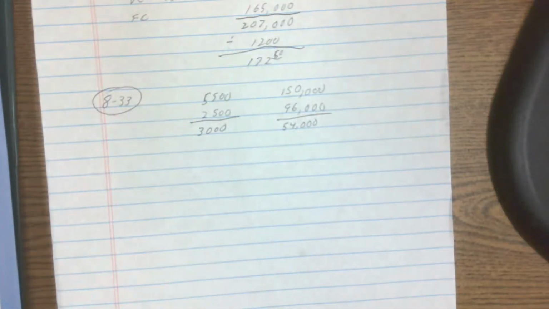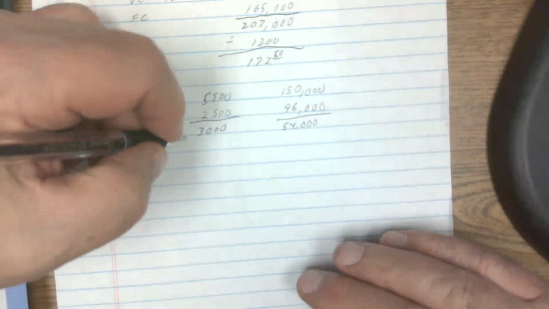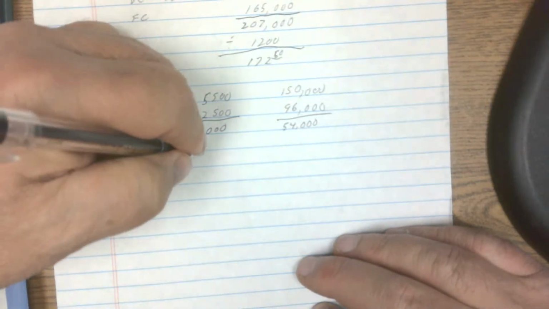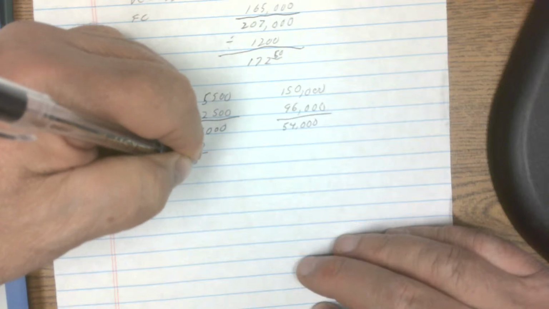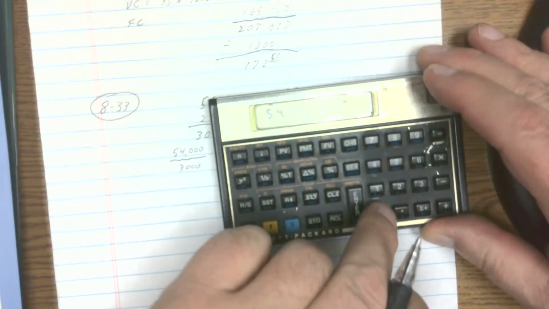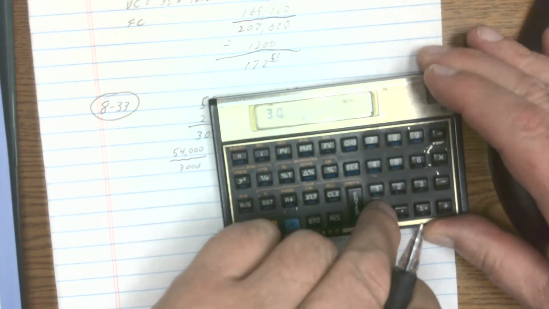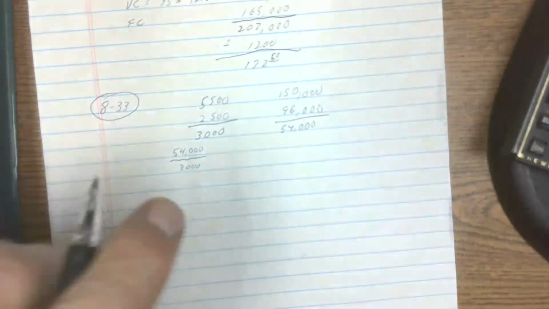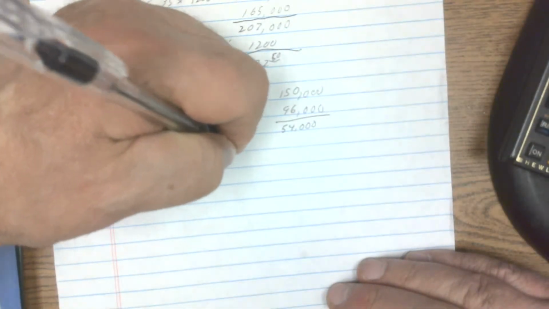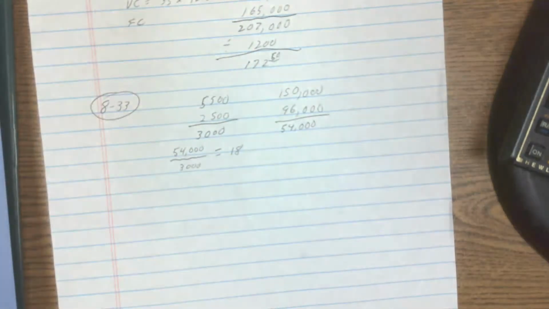All right, and so we want to find out the relationship there. So we just take the 54,000, the change in result, divided by the 3,000 change in activity. And that gives us $18. So every change in advertising revenue results in $18 in sales revenue.